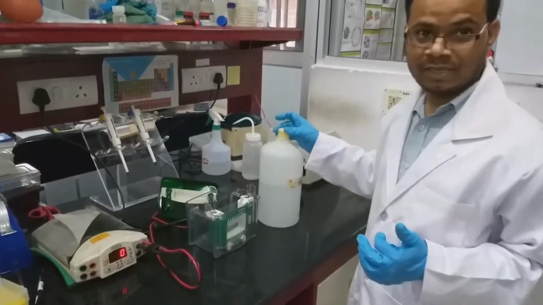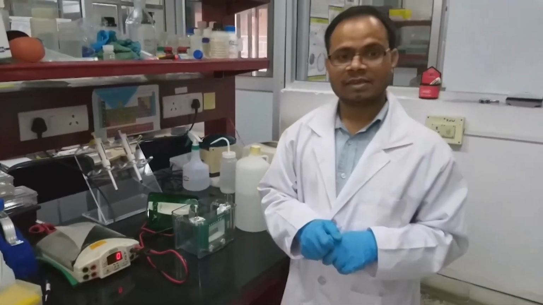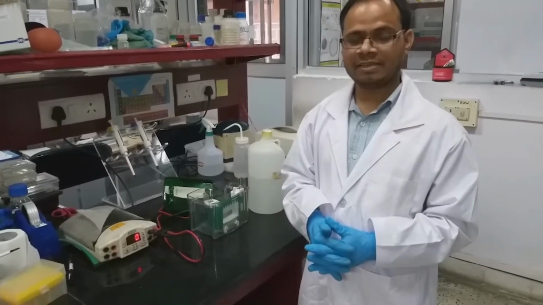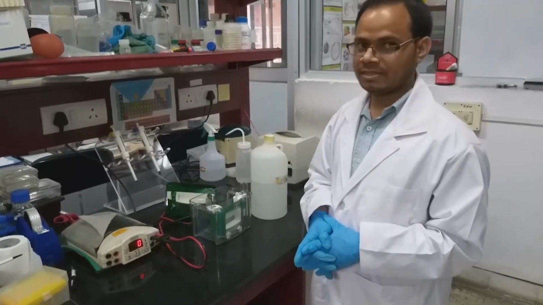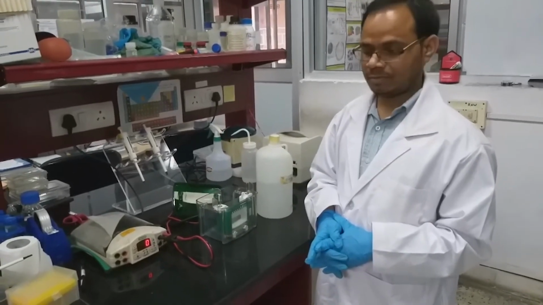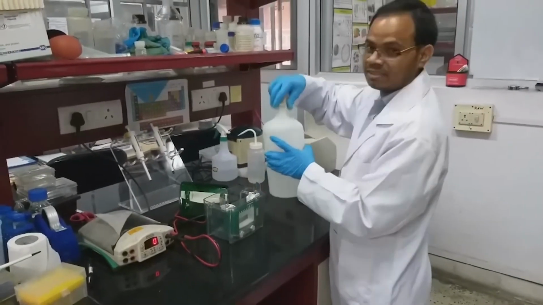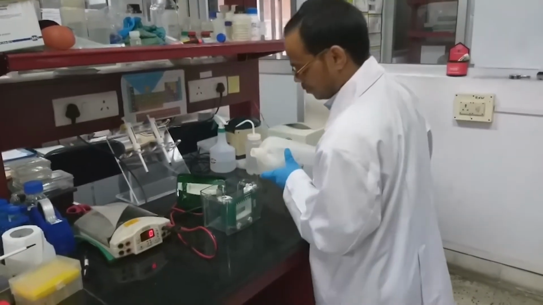running buffer. The running buffer contains 15 grams of Tris, 72 grams of glycine and 5 grams of SDS for 2 liters of 1x solution. So this is 1x I already prepared. I am going to add.